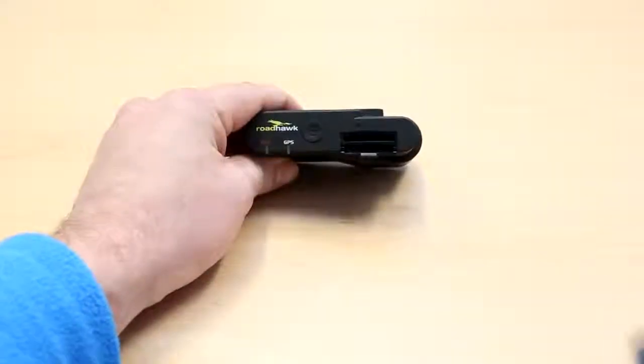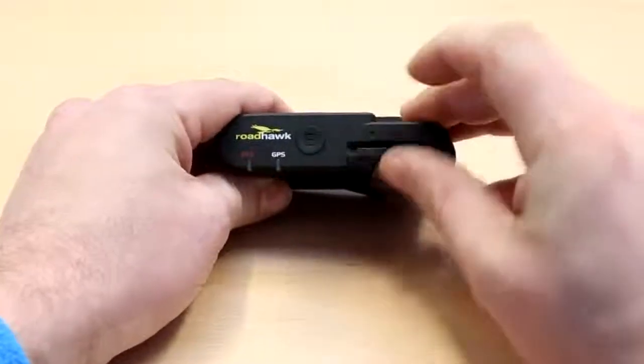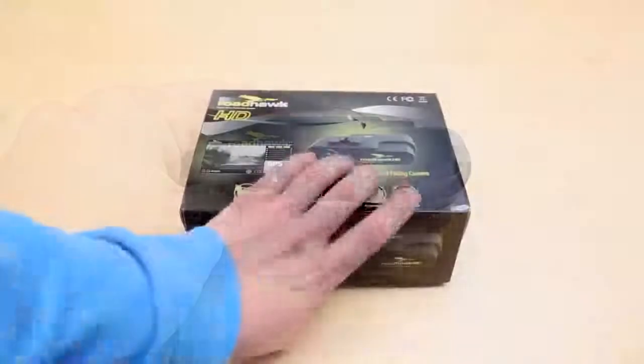First thing you're going to want to do before you install the software is to go out and take some video with your camera. The software won't work unless you have video on the SD card.